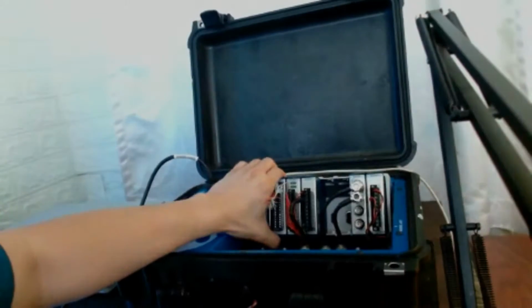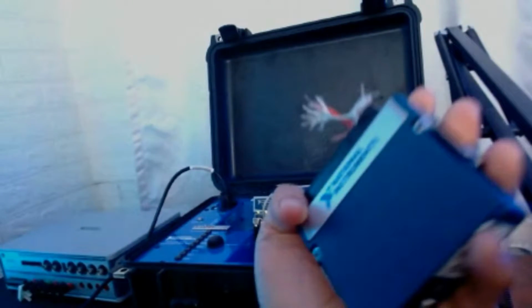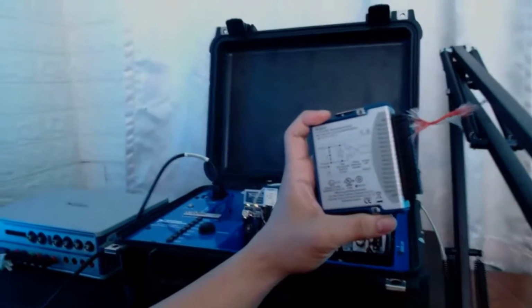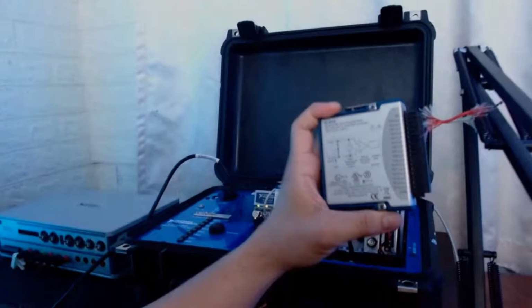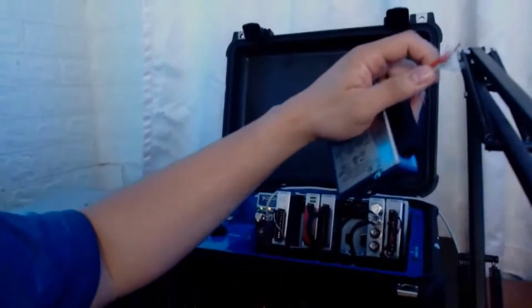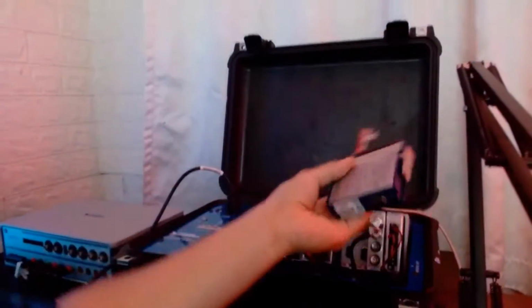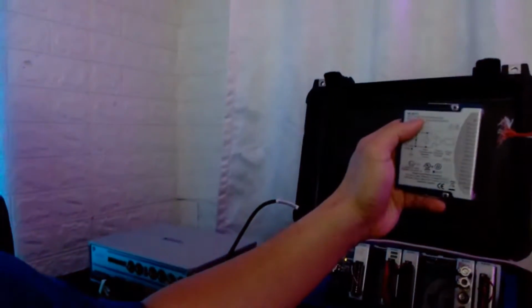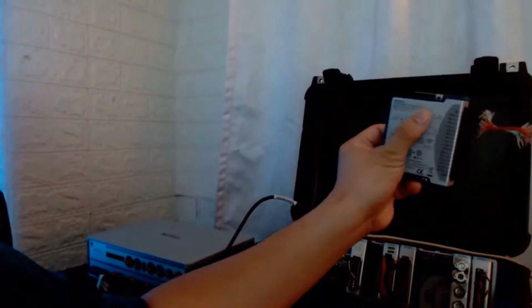I have this data acquisition device. We're not going to go through the specifications anymore, but basically, this is a thermocouple input device. I have a thermocouple right here, which I will touch later. This is a data acquisition device with 16 channels, 24-bit thermocouple input.